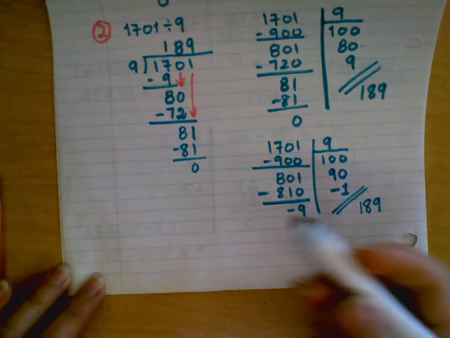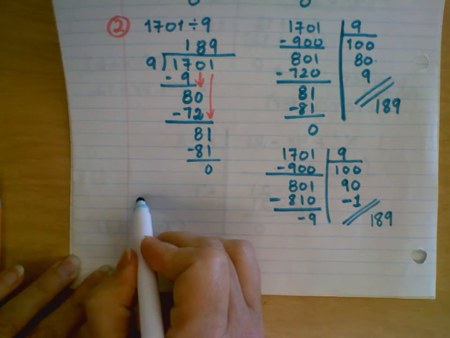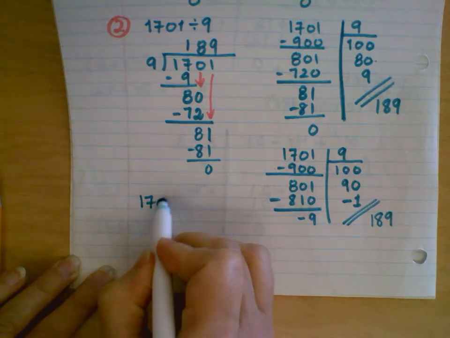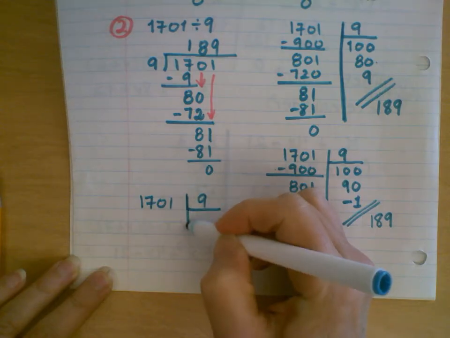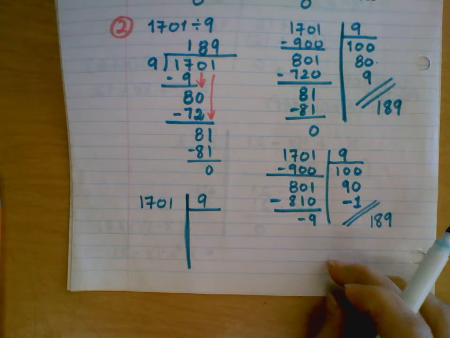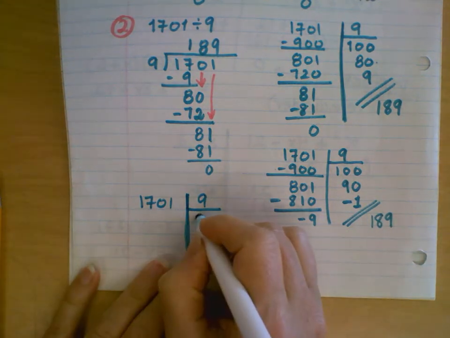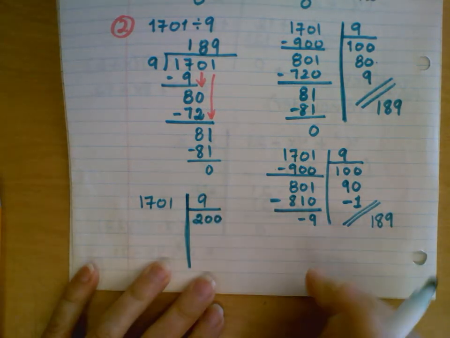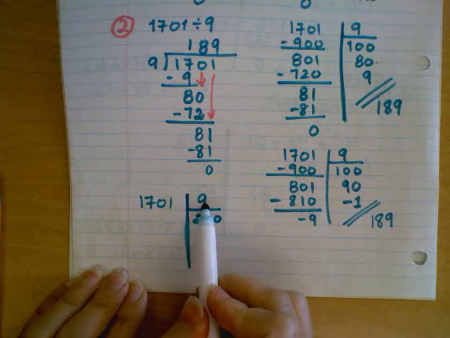Okay, we're going to try one more combination just to show the flexibility of this technique. So 1701 divided by 9. And this time I'm going to go actually for 200. Because I know that 2 times 9 is 18.